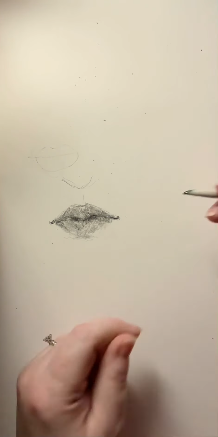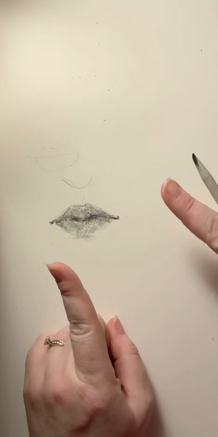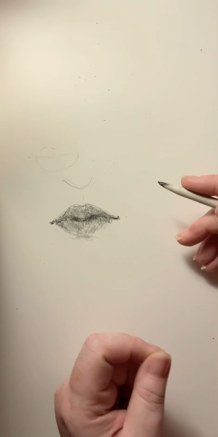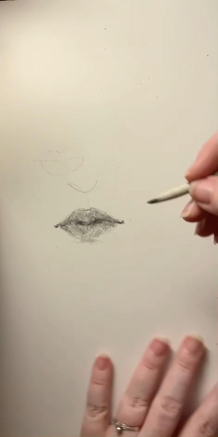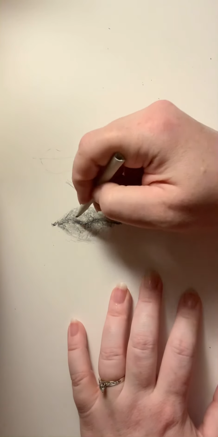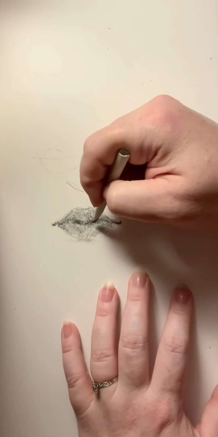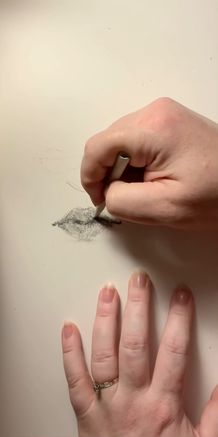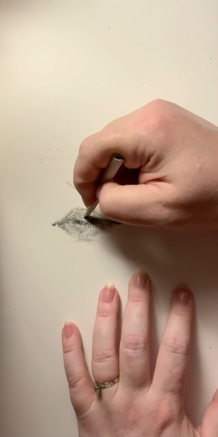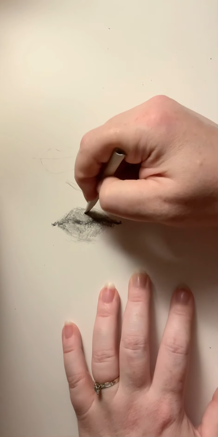I think that I want to use my tortilla now because I want to blend it out and make it look kind of smooth. Remember, when using graphite, never ever shade with your fingers. The oils in your skin do not react well with the graphite. Some other mediums it's okay to work with, depending on the toxicity of the media that you're using. But this isn't about toxicity.